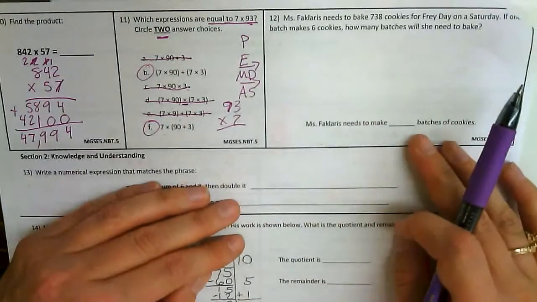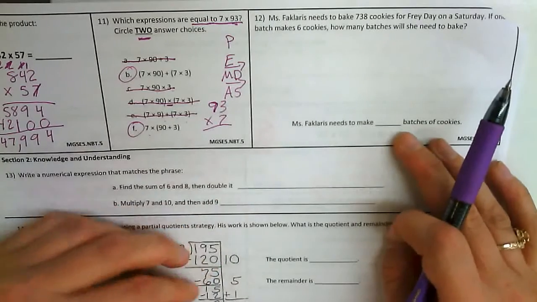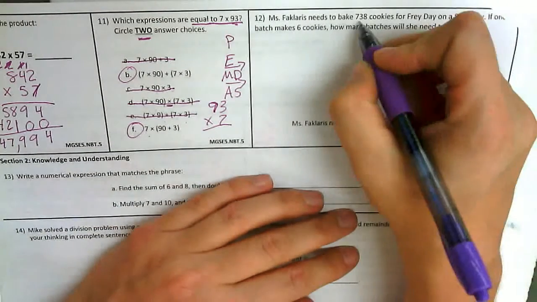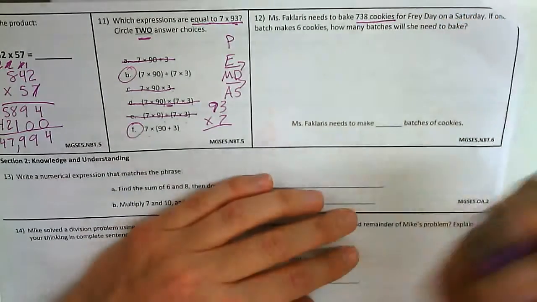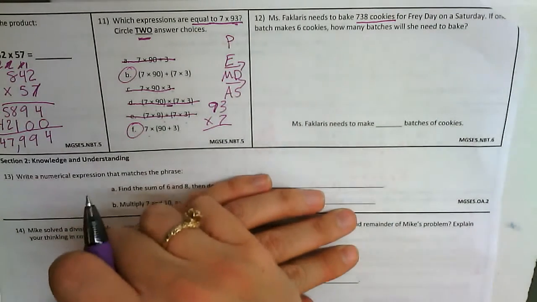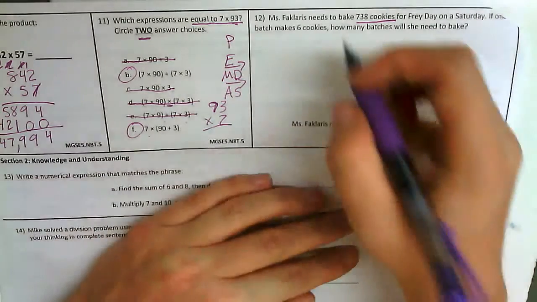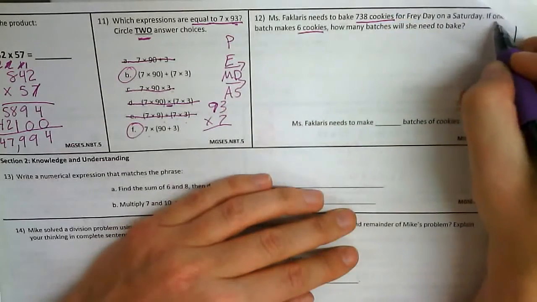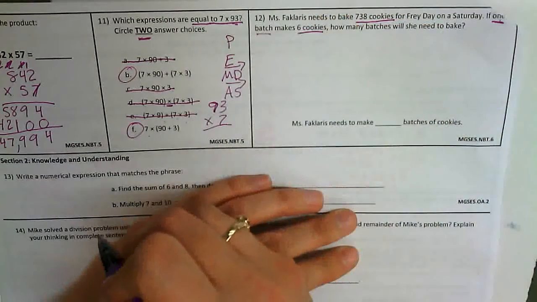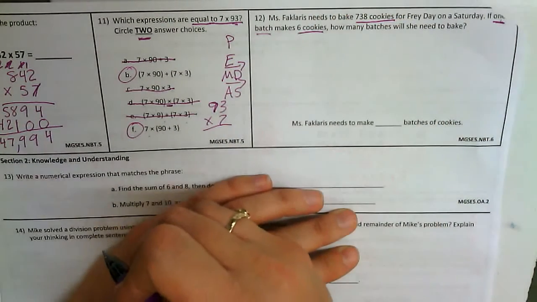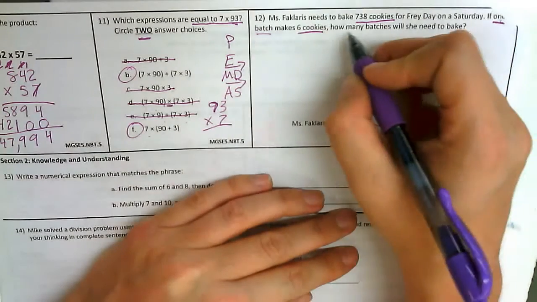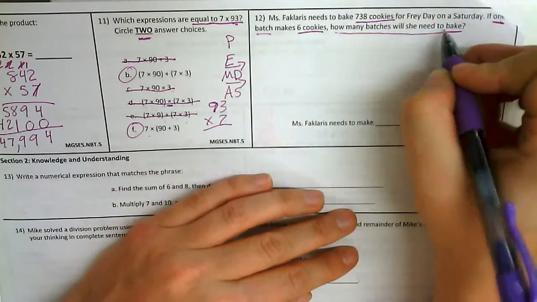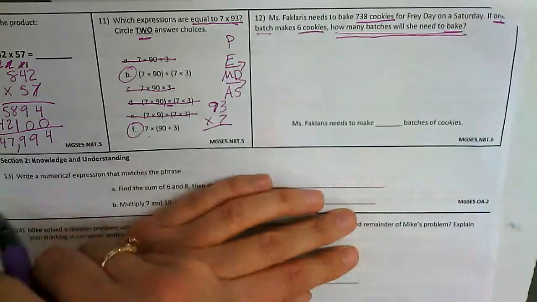Let's look at number 12. Number 12 says, Miss Faclaris needs to bake 738 cookies for Friday on a Saturday. If one batch makes 6 cookies, so that's one batch, makes 6 cookies, how many batches will she need to bake? So this is what I'm trying to figure out. How many batches will she need to bake?